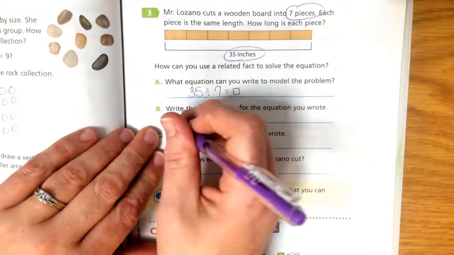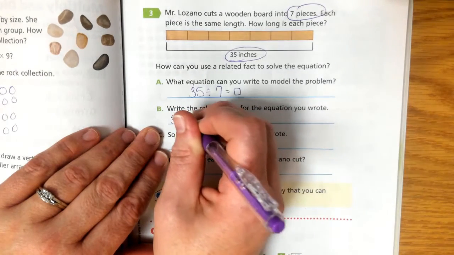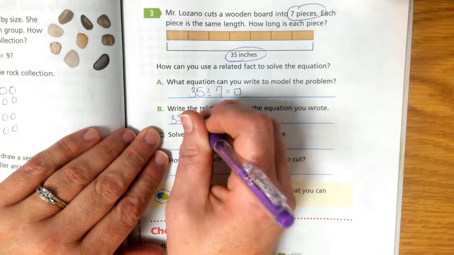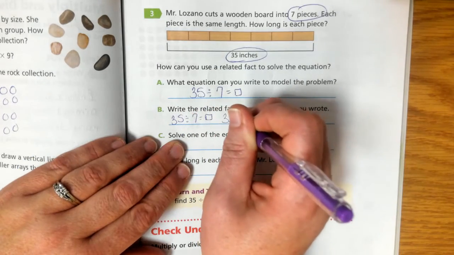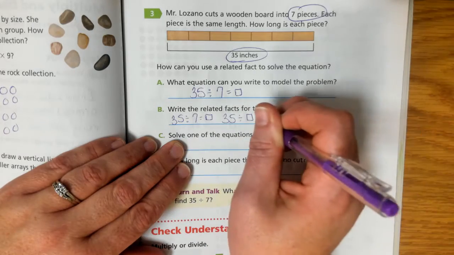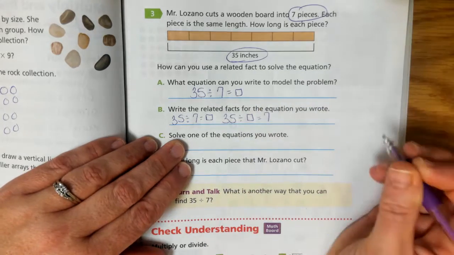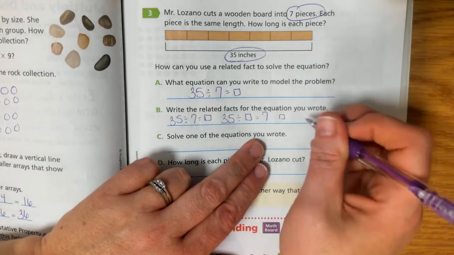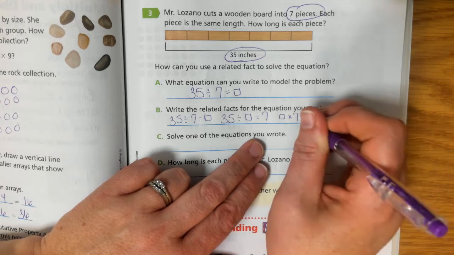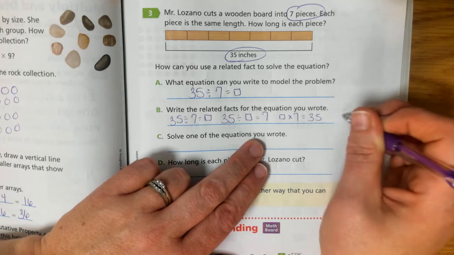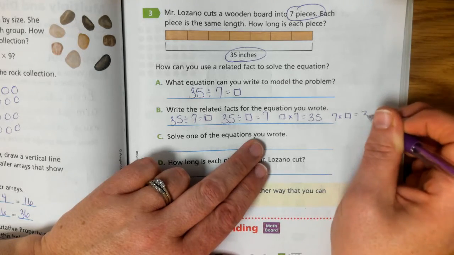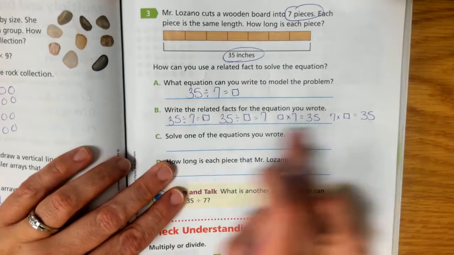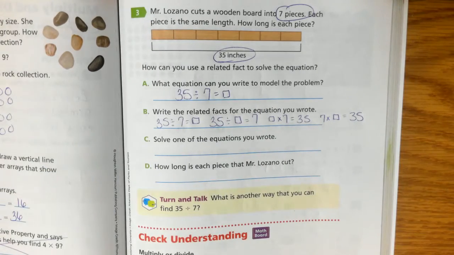Well, we know that we could have 35 divided by 7 equals what? Which is this one. We could have 35 divided by our missing piece equals 7. Our missing information times 7 equals 35. And 7 times the missing information equals 35. Right? Those are all the related facts for this equation.